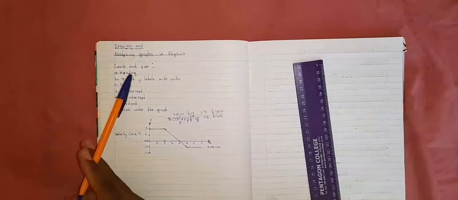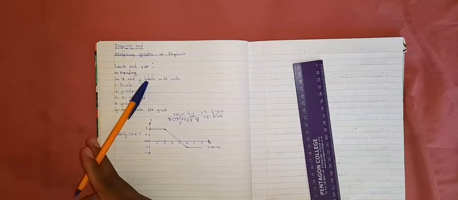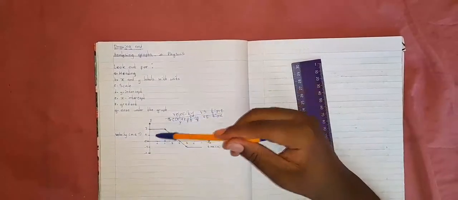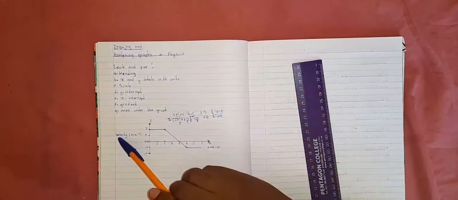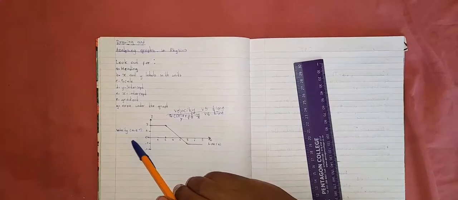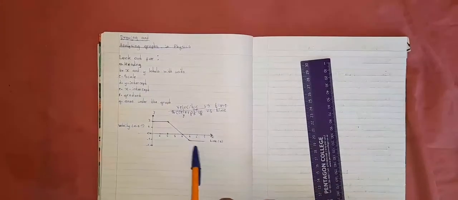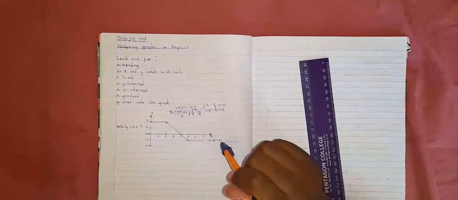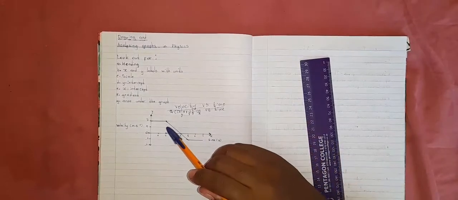So on the second element here, I said x and y labels with units. Of course, after writing your heading, you have to label the y-axis with units. So we know that the unit of velocity is meters per second, and we know that the unit for time is seconds. So you must indicate the units after drawing your graph.